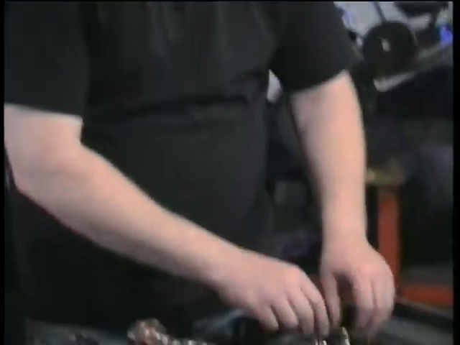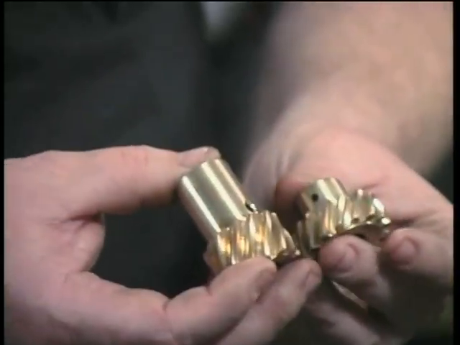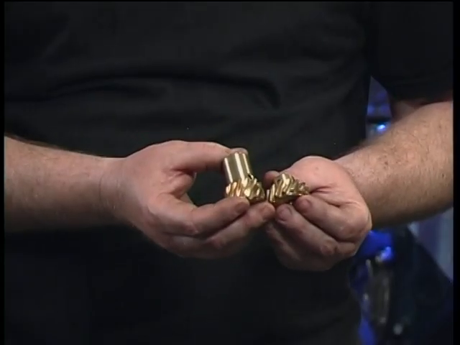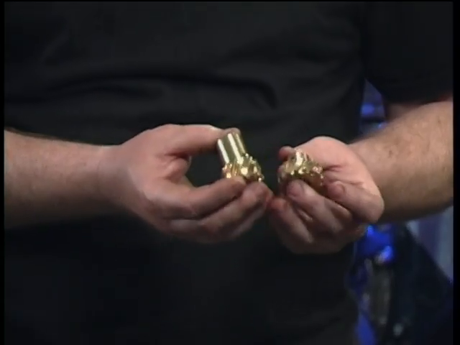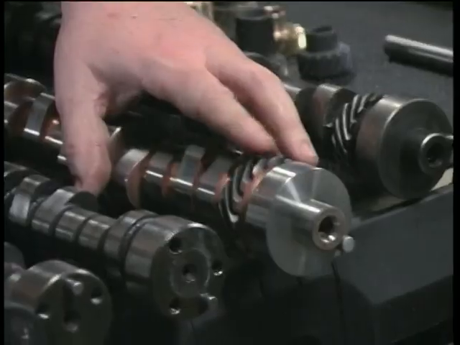Another thing is when you're running bronze gears, there is a drawback. This stuff is soft. It doesn't last very long. So if you're going to run a solid roller cam on the street and you're going to run a bronze distributor gear, you've got to check it every now and then because these are soft. They will wear out. Now some manufacturers have taken it upon themselves to use a different type of material on the cam gear right here.